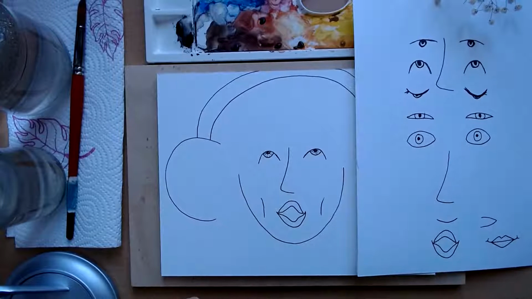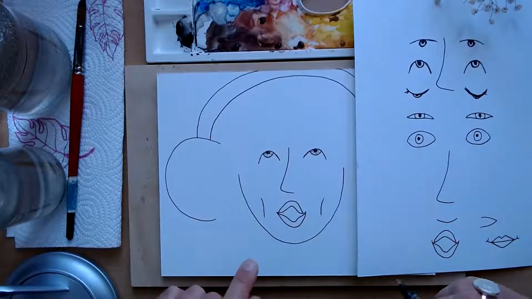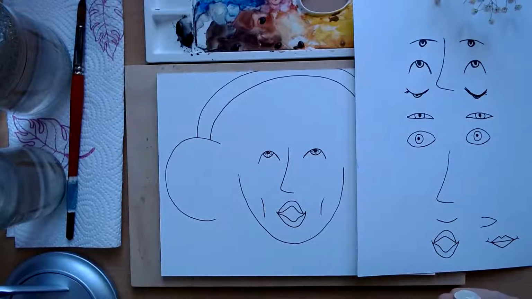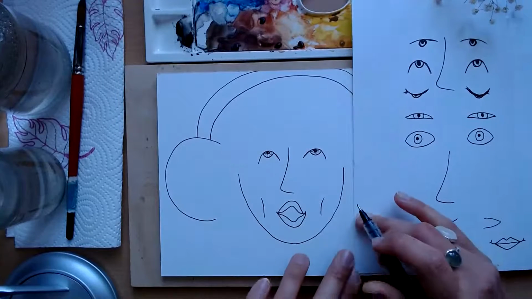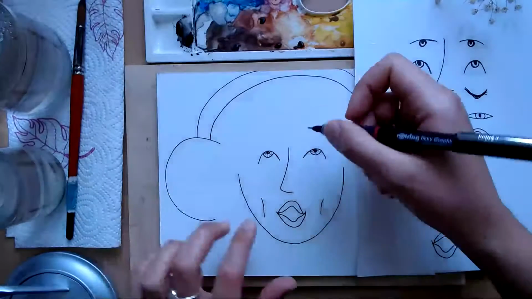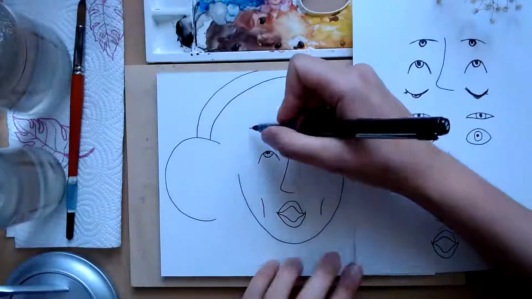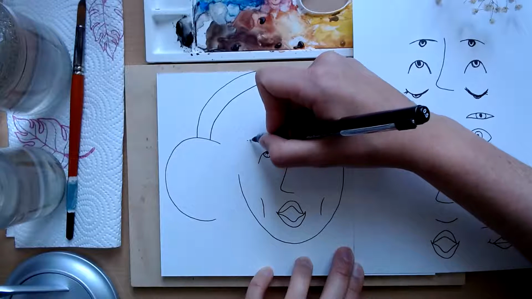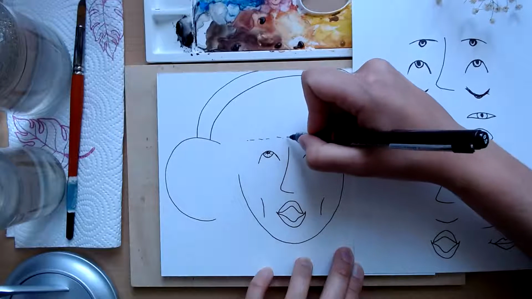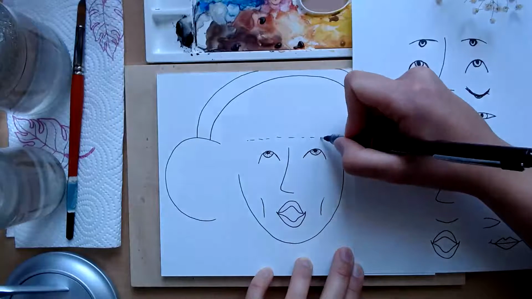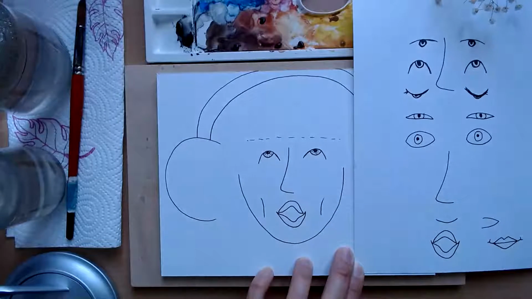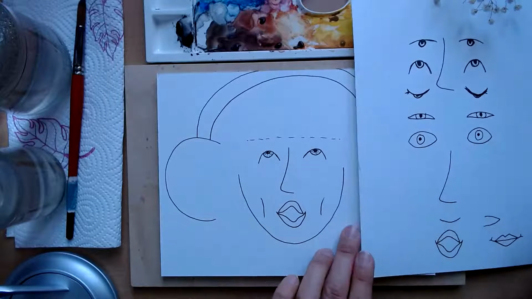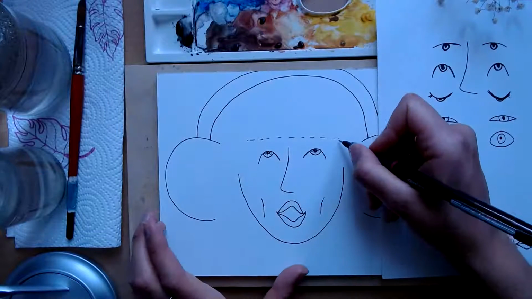And by the way, if you're interested, this is from the Sia music video with Maddie Ziegler, where she's got really cool hair. Actually, she's got very cool hair, and now I'm going to draw in my hair. So it's like she's got bangs, like a fringe. So I'm going to just do kind of like a faint line of where my bangs are going to come to, about there. And then let's draw the rest of the hair coming down.